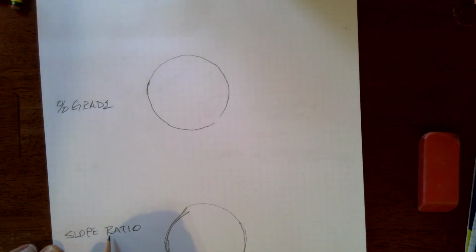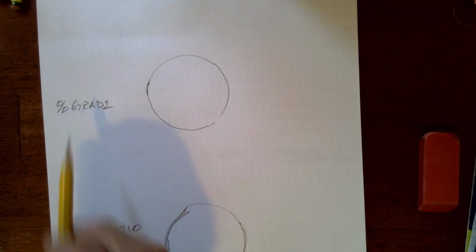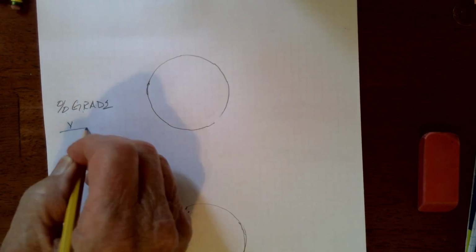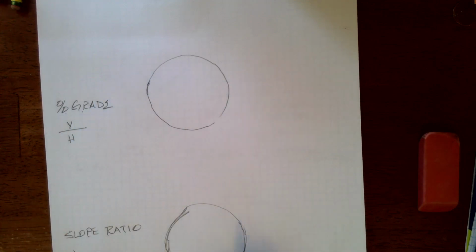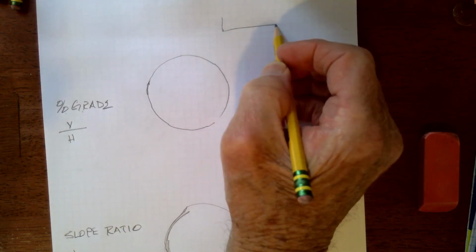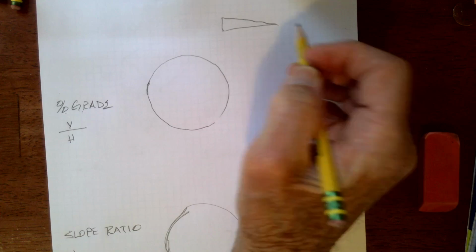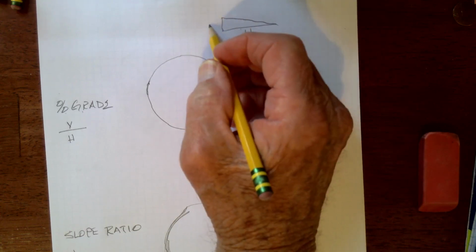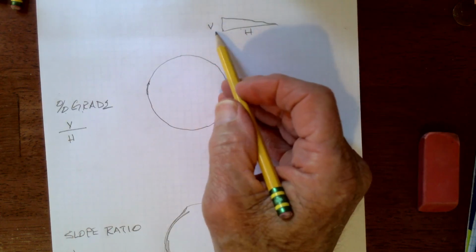Remember, slope ratio is horizontal divided by vertical, and percent grade is vertical divided by horizontal distance. And when I say vertical, I mean this, horizontal, vertical. That's what I mean.